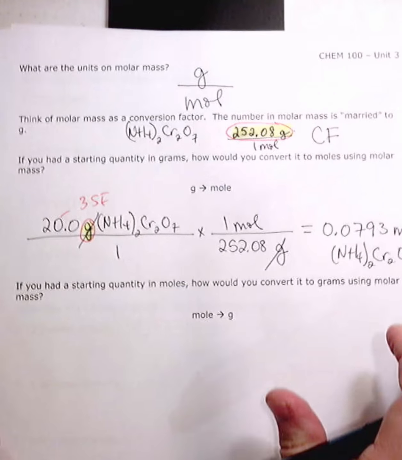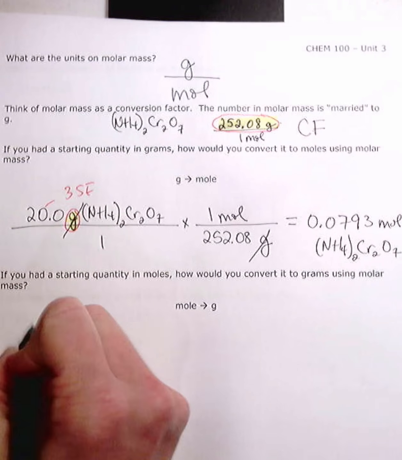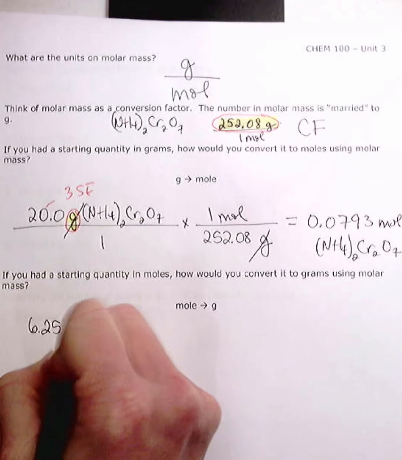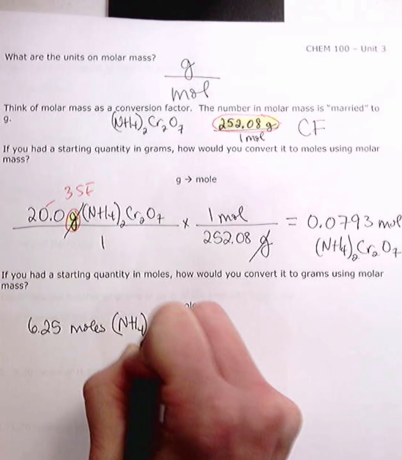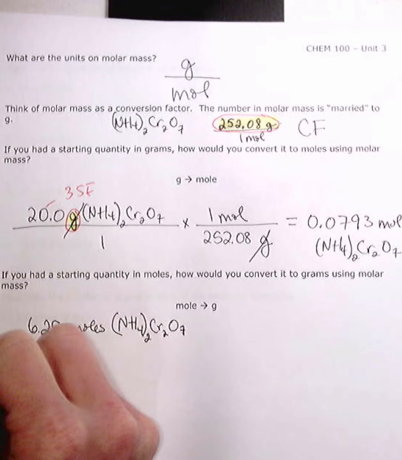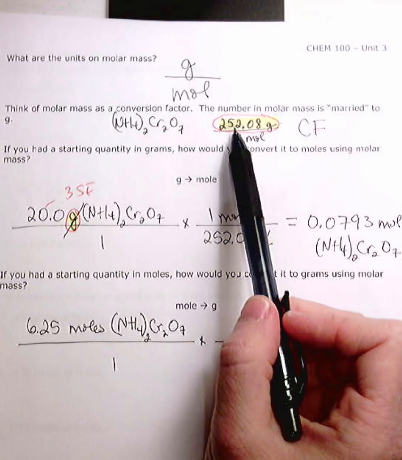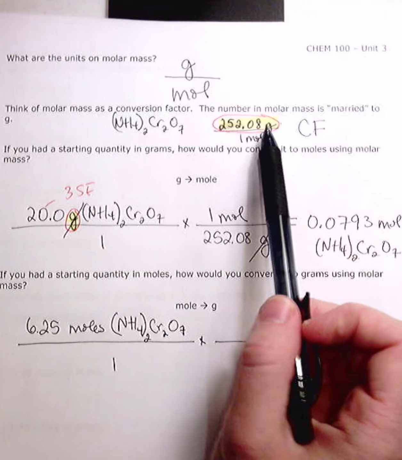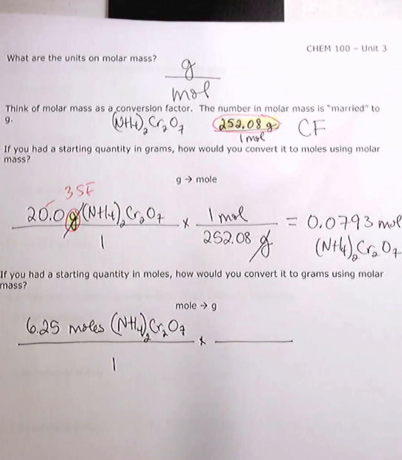All right, now let's try the other way. If I had a starting quantity in moles, let's say I had 6.25 moles of ammonium dichromate, and I wanted to convert it to grams, I can go back to my molar mass conversion factor, and I can just plug it in. Now I need moles to be on the bottom in the denominator because moles are here.